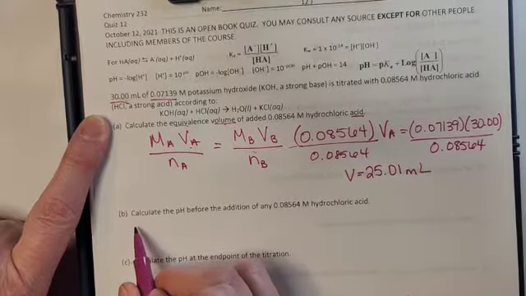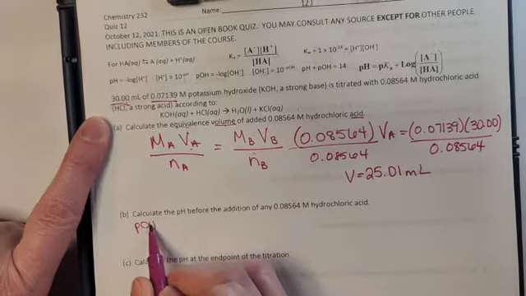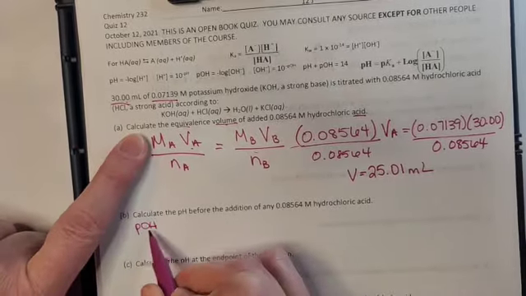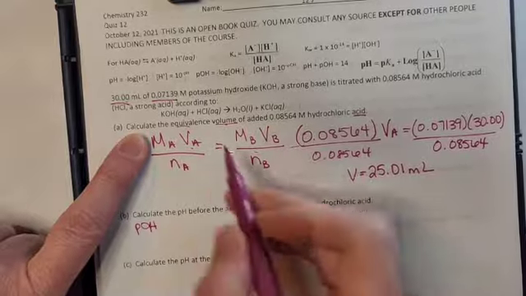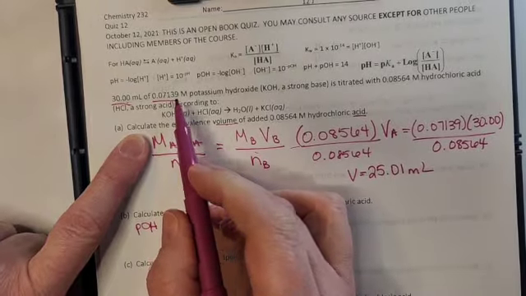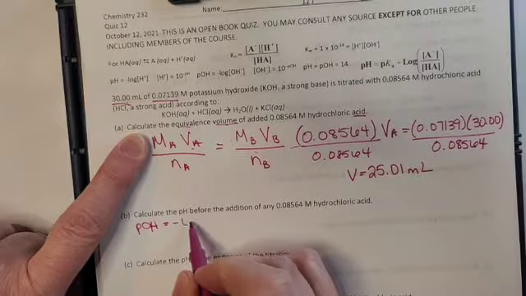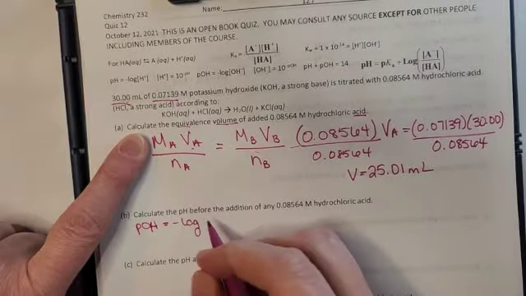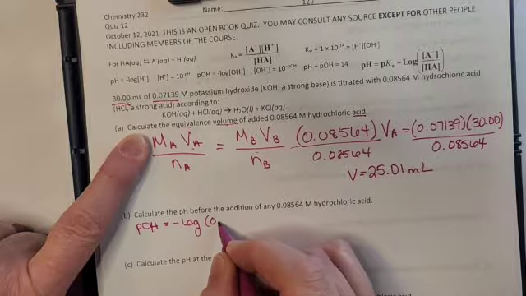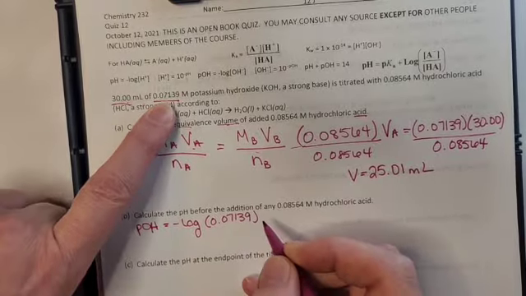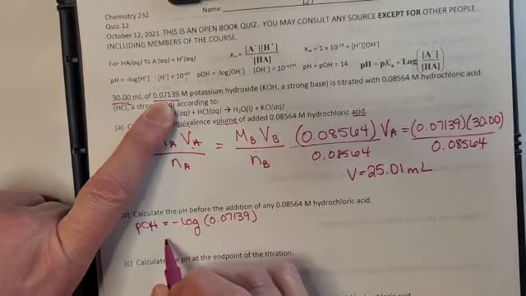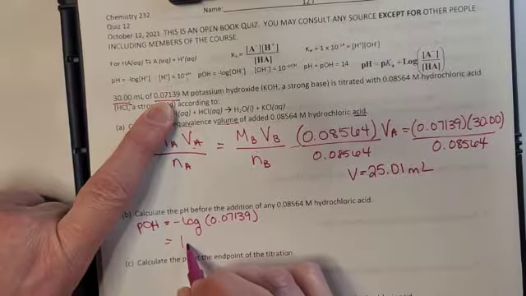So we are going to first find our pOH, because we've got our molar amount here of potassium hydroxide. So we're going to do the negative log of 0.07139, because that's our molar amount here.